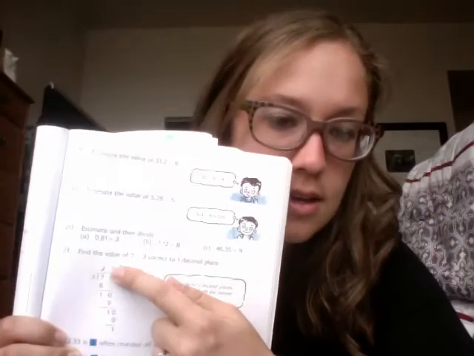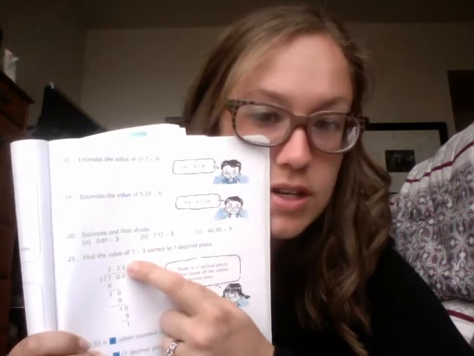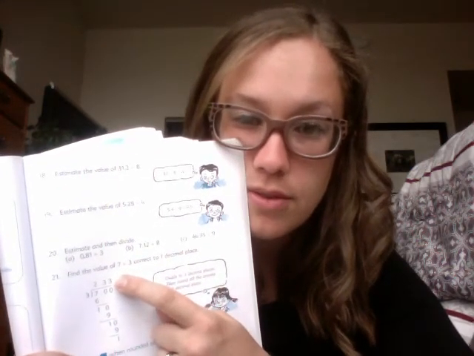Remember, if we're rounding to the tenths place, we look at our hundredths place. Is the hundredths greater than 5 or equal to, or is it less than? It's less than 5. So we will keep this as a 3. It doesn't round up. So the answer would be 2.3.